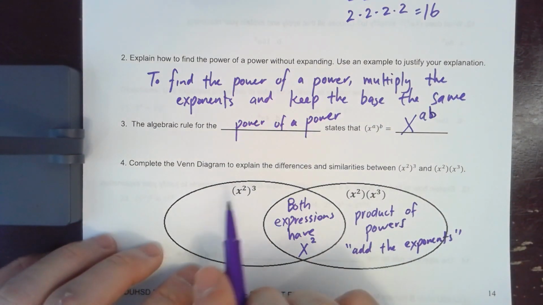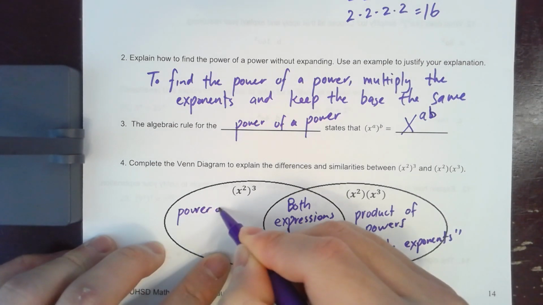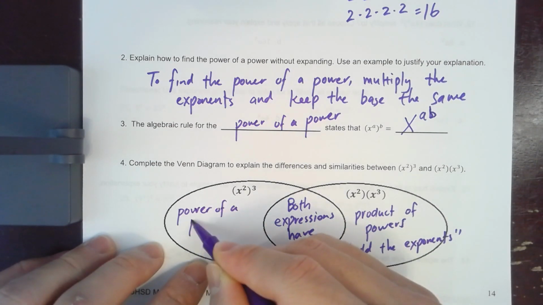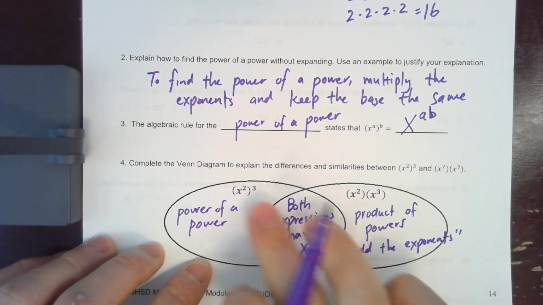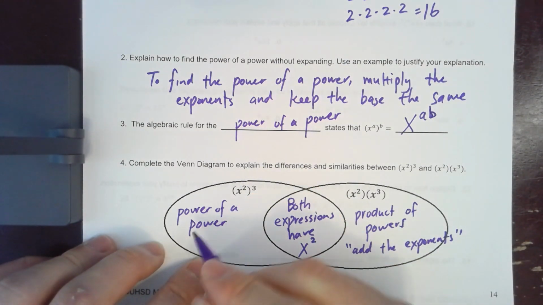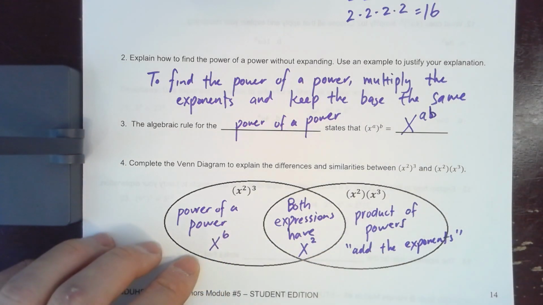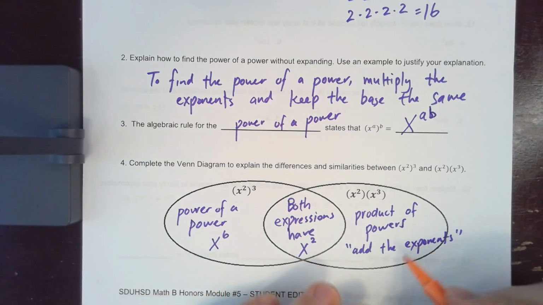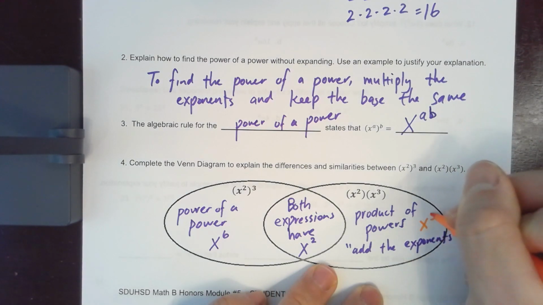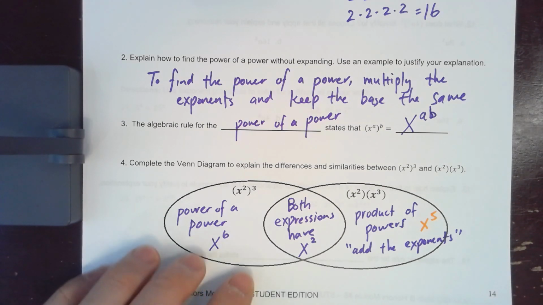And this one is called a power of a power, where we actually don't add the two exponents. In this case, we have to multiply the two exponents. So you get x to the sixth here, and then here you get x to the fifth. So it's really, really easy to mess this up. It's really easy to mix these up together.